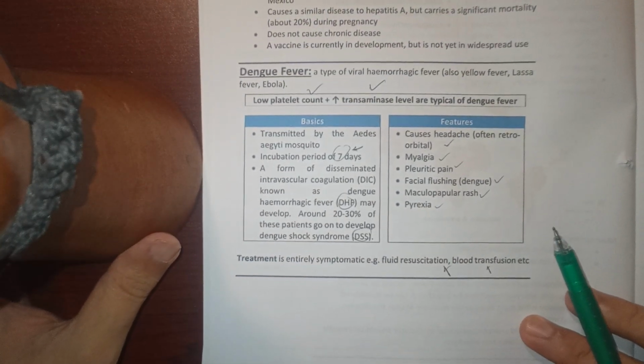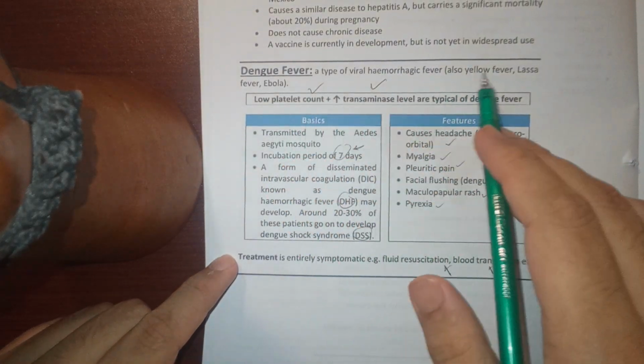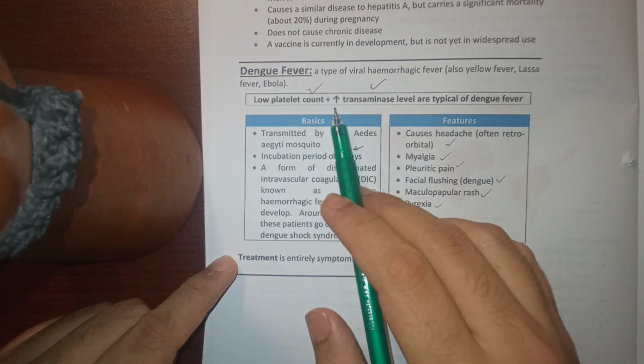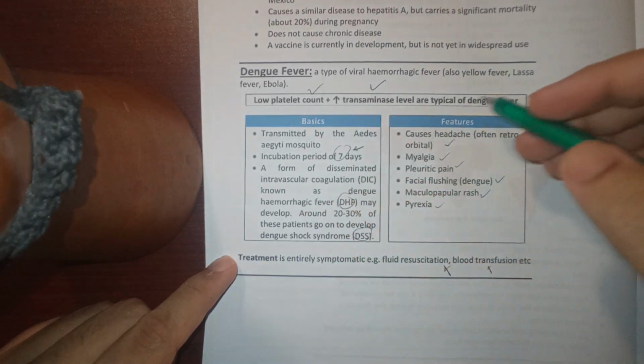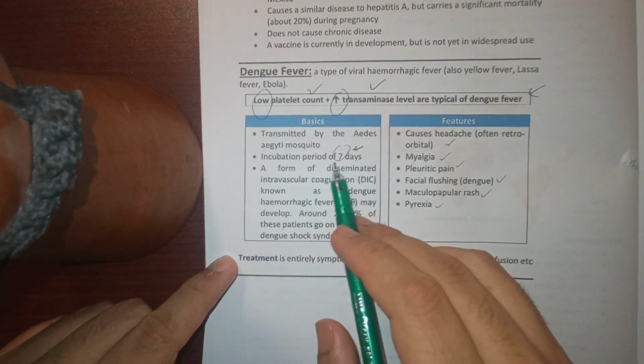Next is dengue fever, a type of viral hemorrhagic fever, which also includes yellow fever, Lassa fever, and Ebola. All these are viral hemorrhagic fevers. Low platelet count plus high transaminase levels are typical of dengue fever. It is transmitted by the Aedes mosquito, with an incubation period of 7 days.